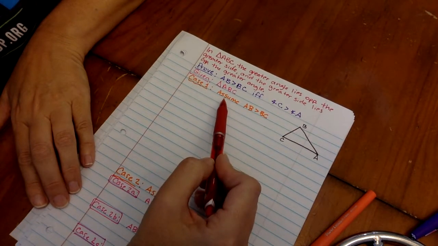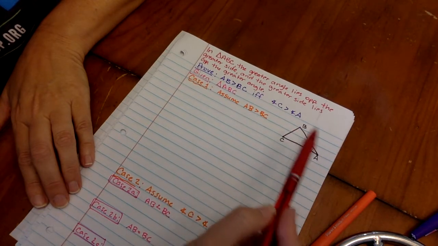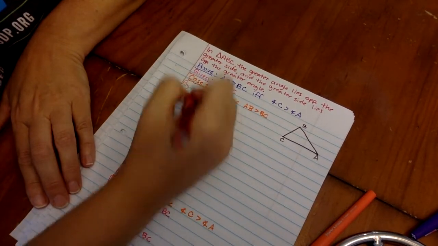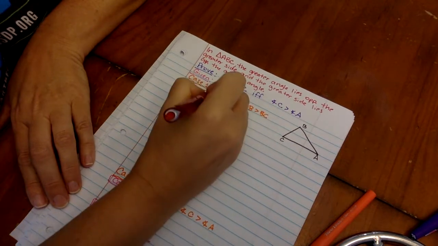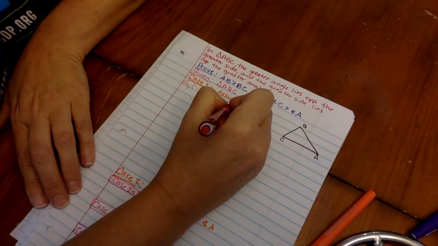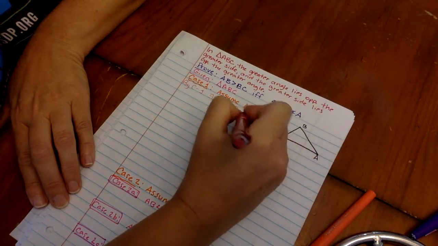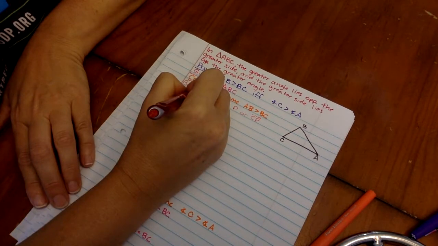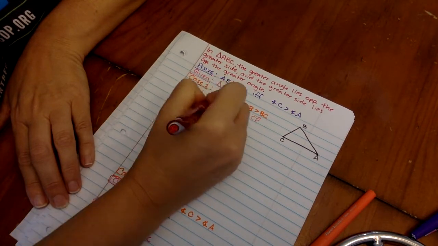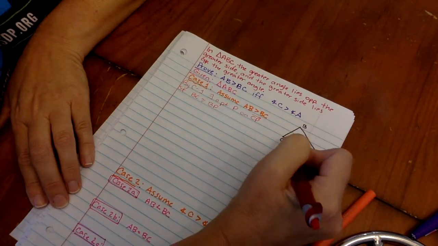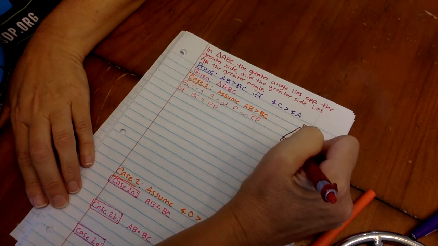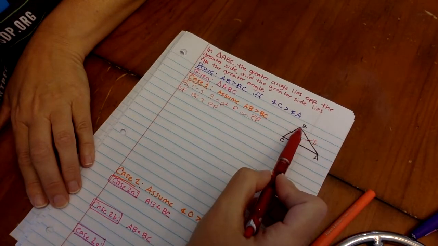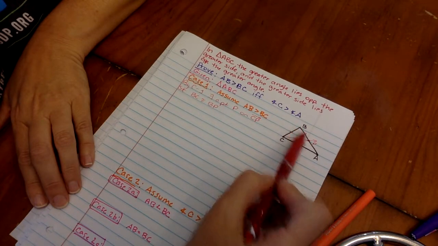First case is we're going to assume that side AB is greater than side BC. Well, by congruence axiom 1, we know there exists a point, and we'll call it point P, on ray CP such that side BC is congruent to side BP. So there's a ray that emanates from point C here. And therefore BC is congruent to BP.